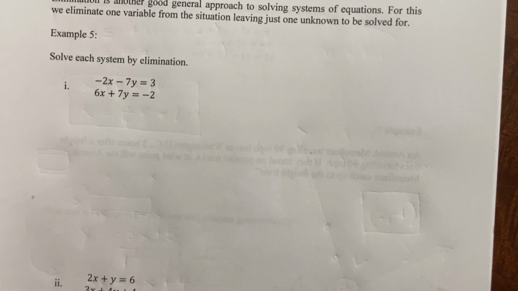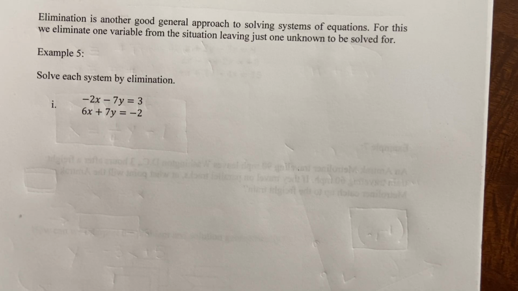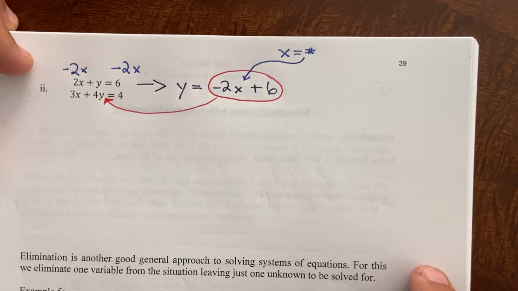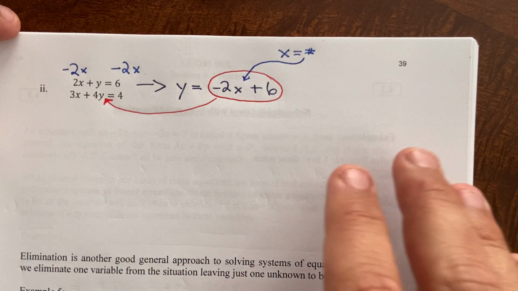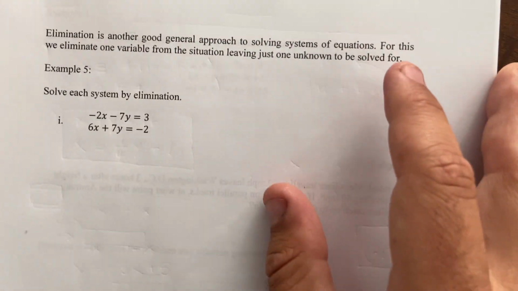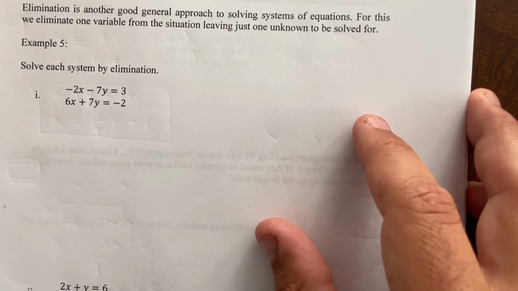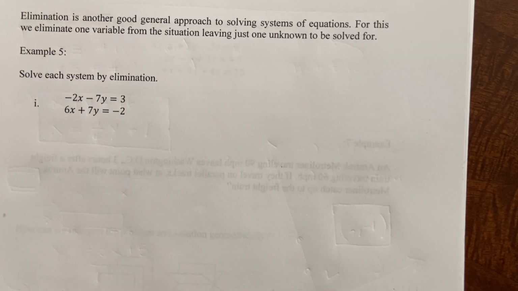So on to elimination. Again, it's accurately named. It's a good title. With this technique, we want to eliminate one of our unknowns. If you think of it, that's really what we're doing in this stuff too. We're kind of eliminating one of our unknowns through substitution. Here, we're going to eliminate one of our unknowns through addition, really.